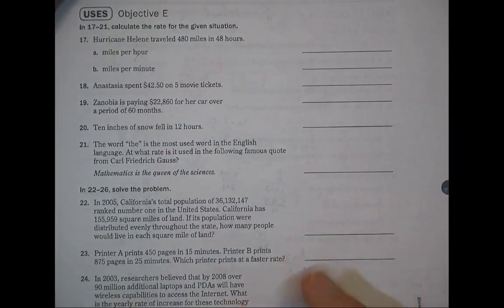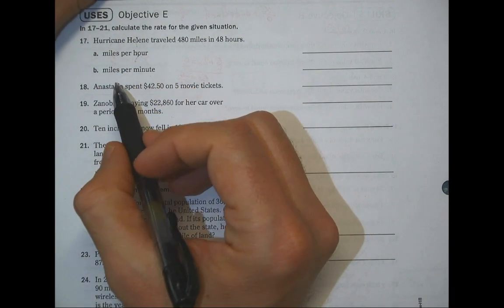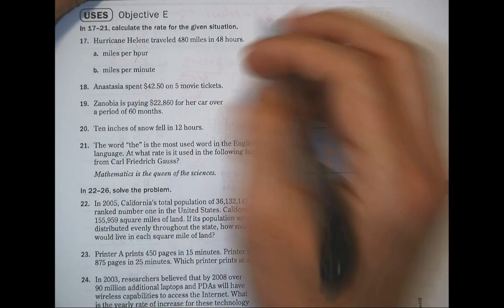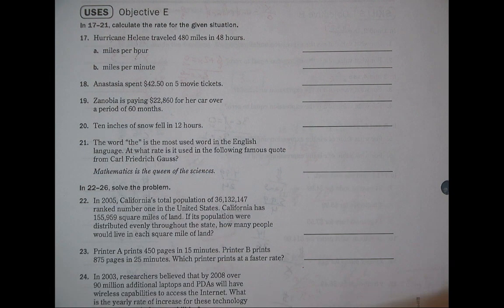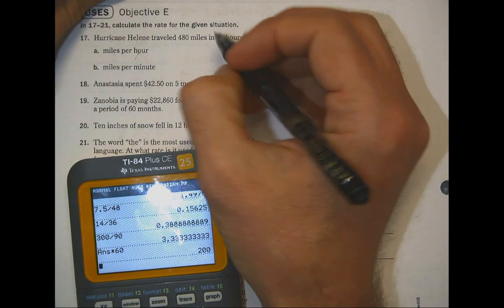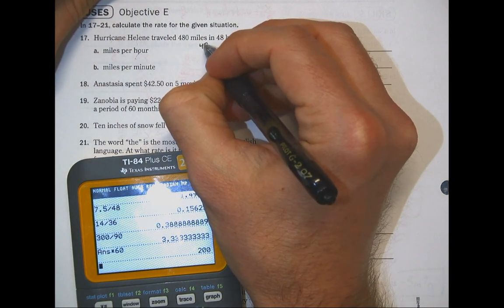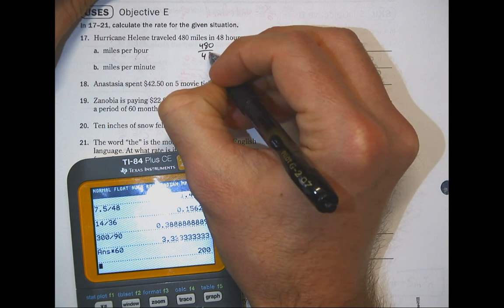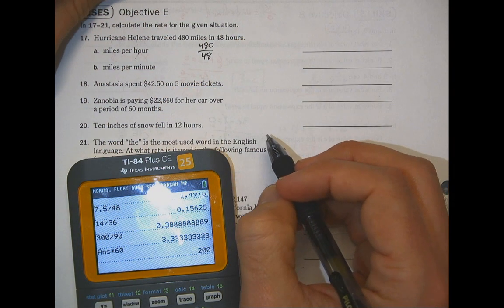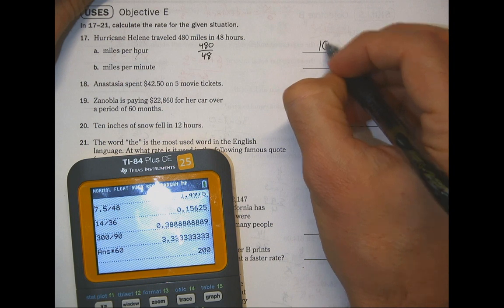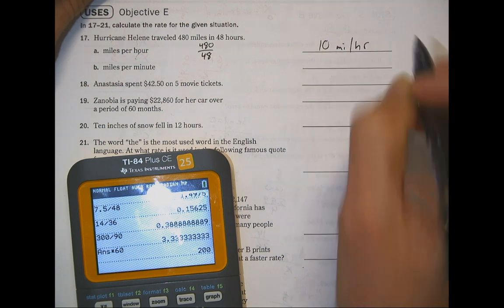Okay, on the back, we want miles per hour. So it's already in that format. We can just set it up and divide. So miles per hour. You're going to do 480 divided by 48. That's 10 miles per hour.